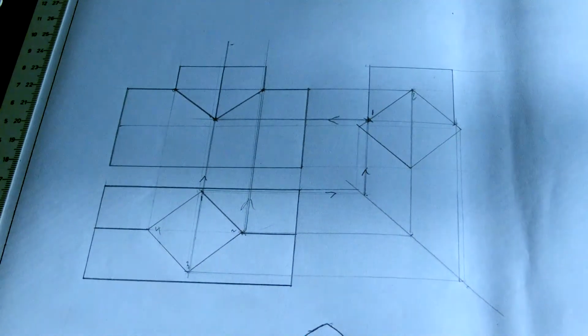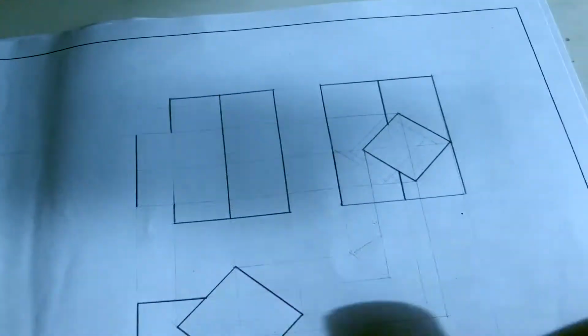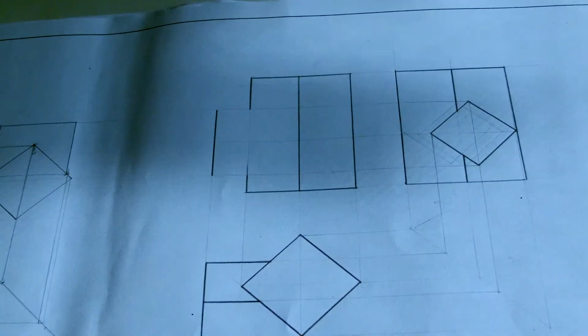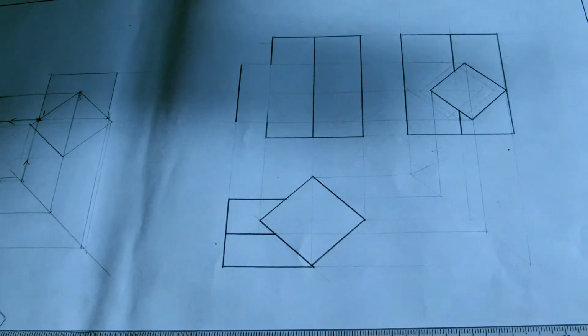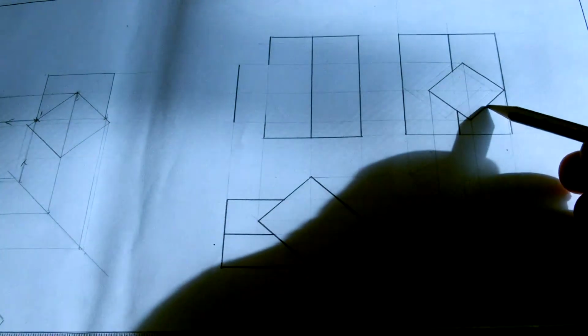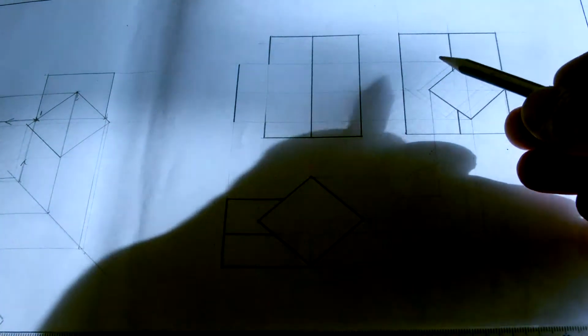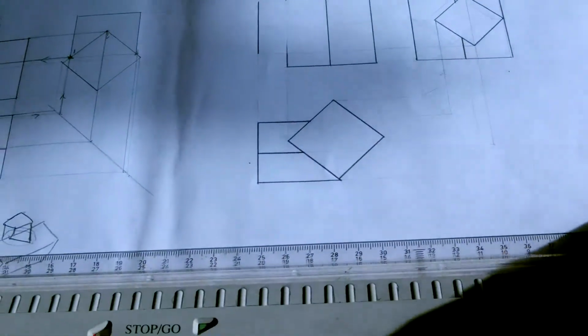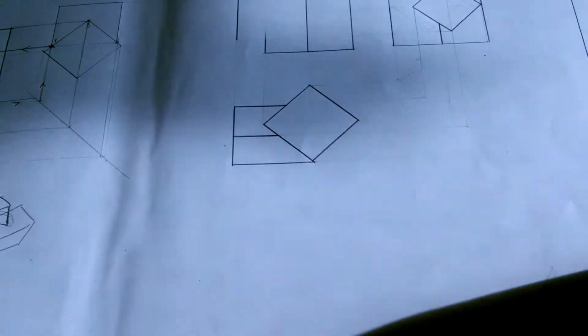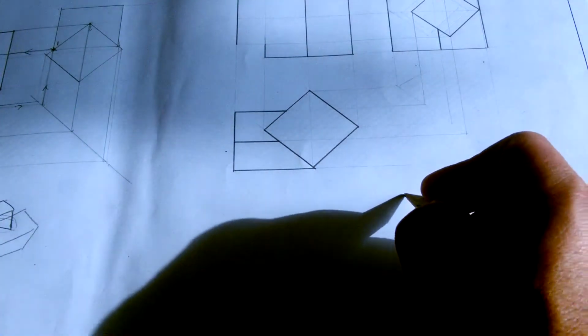Let's look at a different setup. Here I've got, this time I've placed the prism upright, but the smaller prism now is offset. It's not symmetrical, it's offset, it's placed to the side. So what I've got, let me try to draw this, give you a sketch.